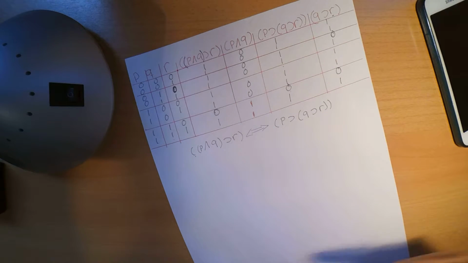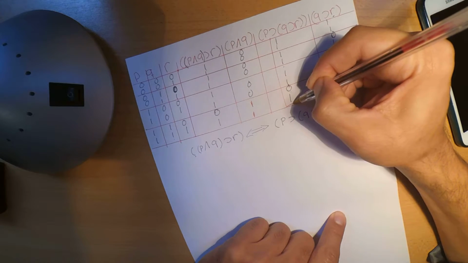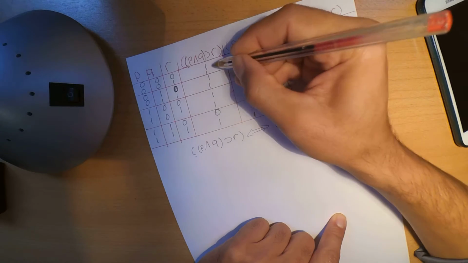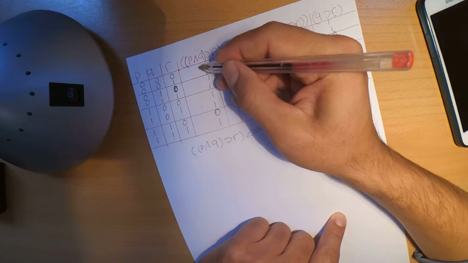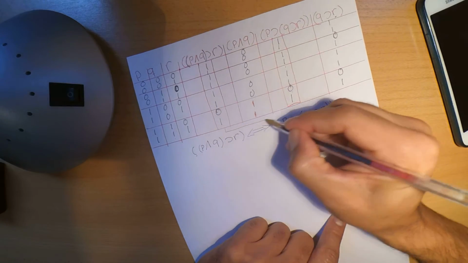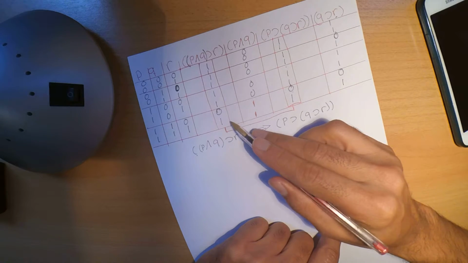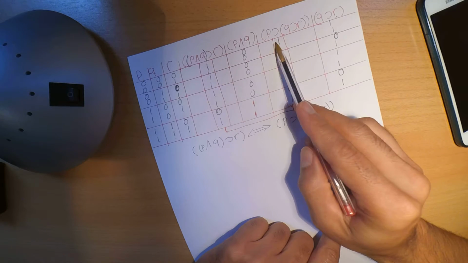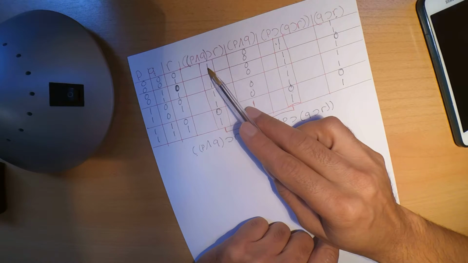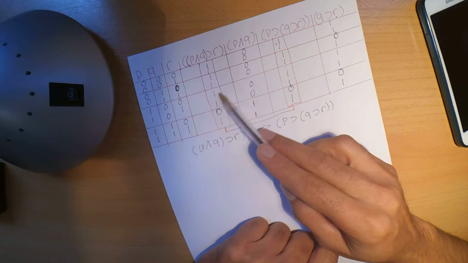So let me explain. As you can see in the final results, we have some equality or model, because these models have the same true values. As you can see, we have true in this way, true, true.